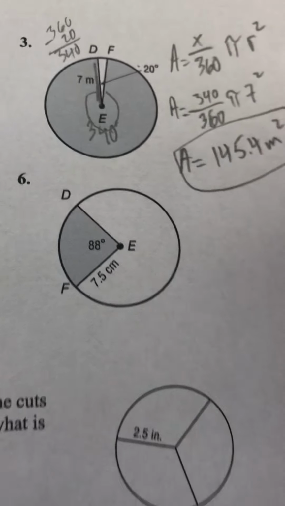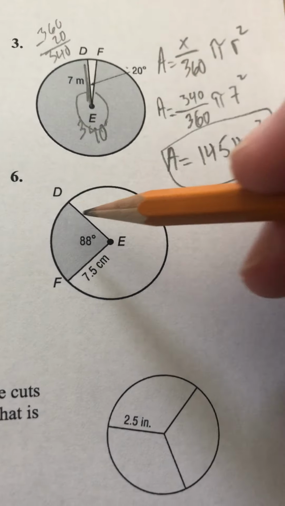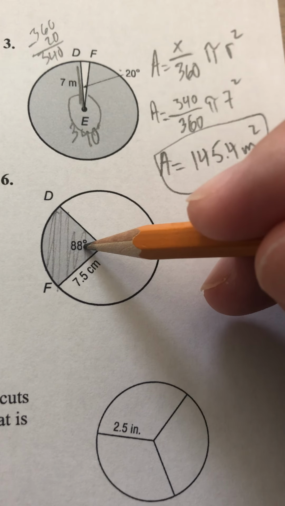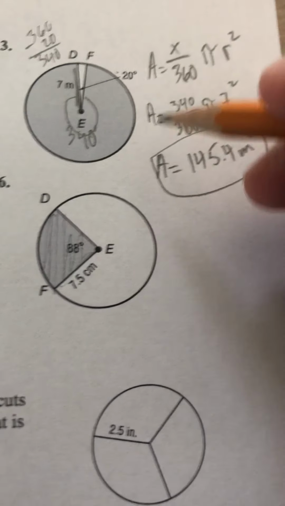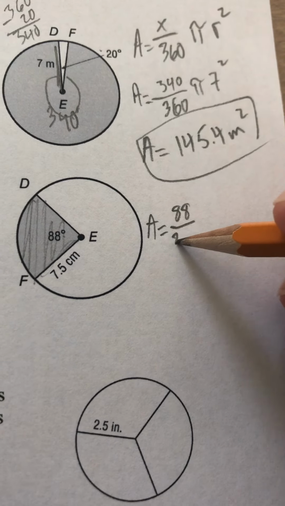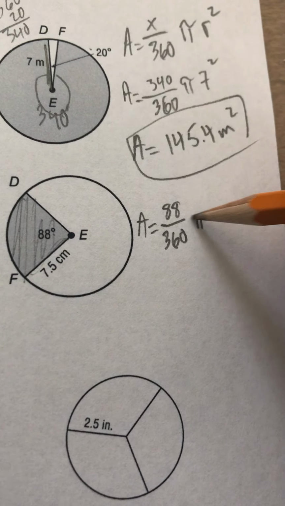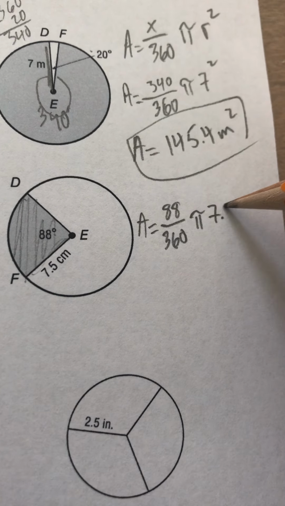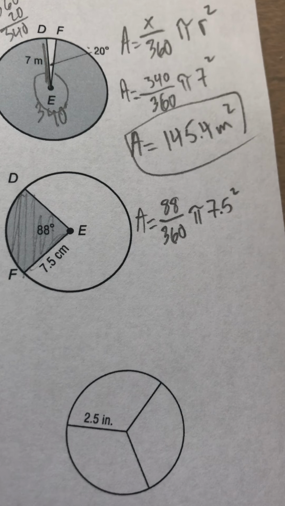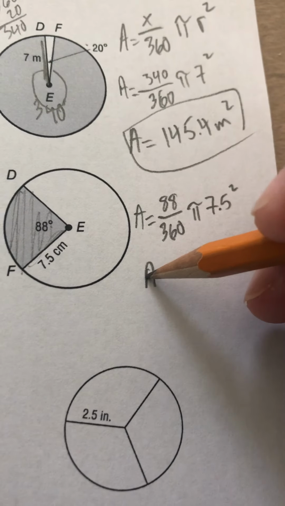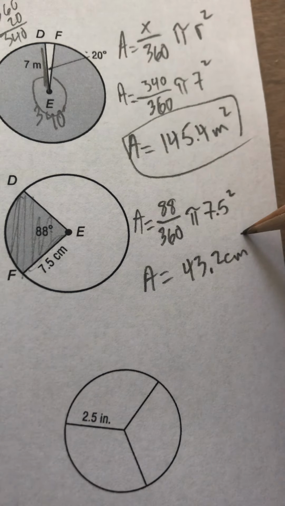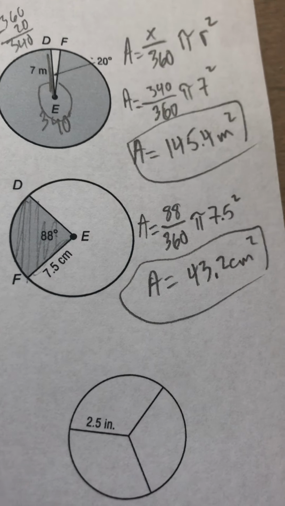Let's just do one more just for practice. Number 6. So we're just doing this sector right there. 88 is your central angle. That's nice. 7.5 is your radius. So let's just plug in our stuff. 88 divided by 360, pi, r is 7.5 squared. I already calculated all that. I got 43.2 centimeters squared. There you go.